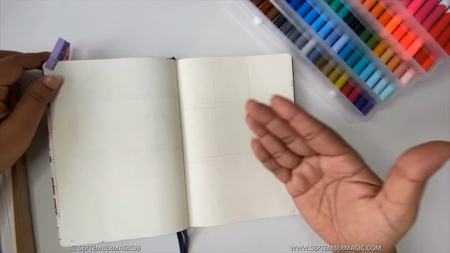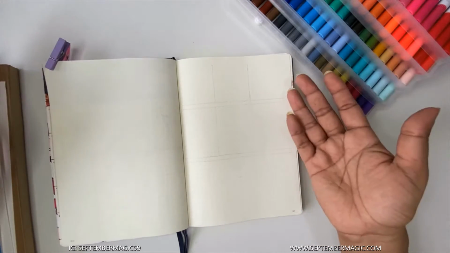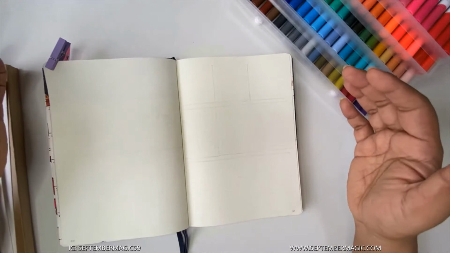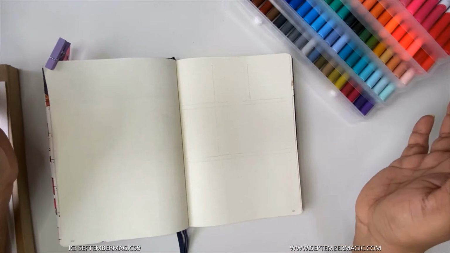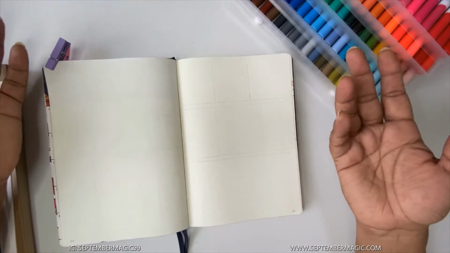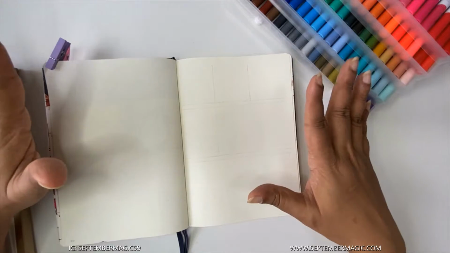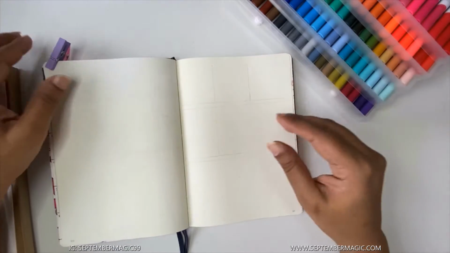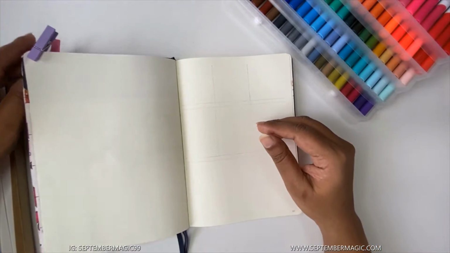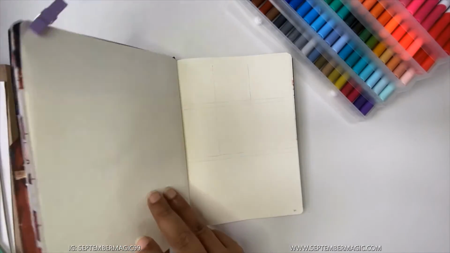Now, for every month in my bullet journal, I have assigned a page for brain dump or a page for spread planning. This page is particularly to put down all the ideas that come into my mind. It's not necessary that I'll use all the ideas, but I always like to put down everything on paper so that I have a visual in front of me. So I'm going to take you to my page.